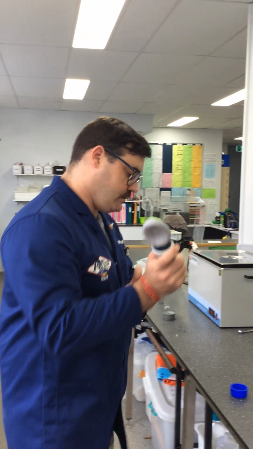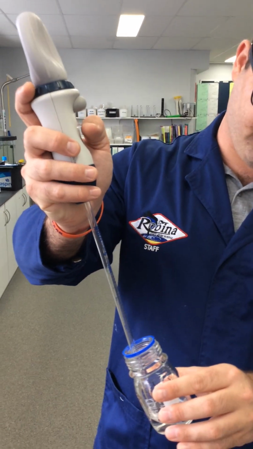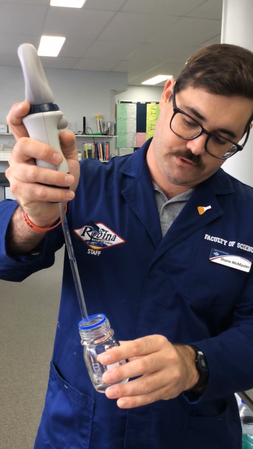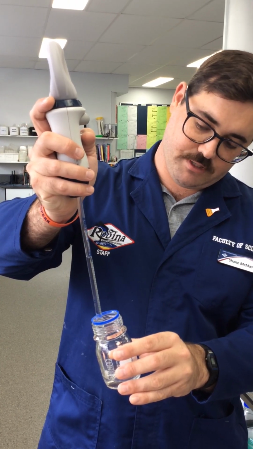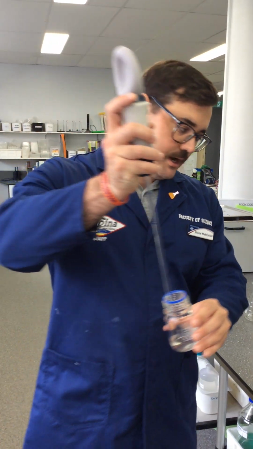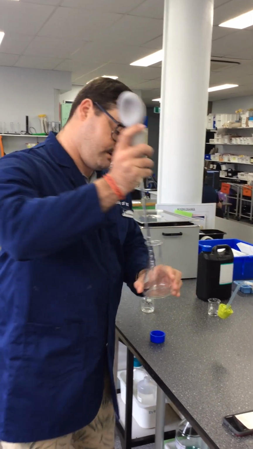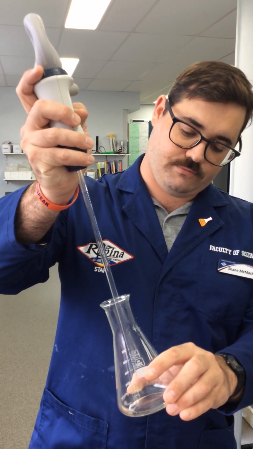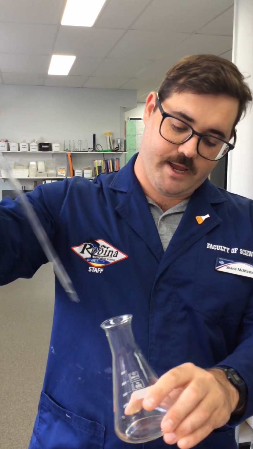I'm just going to suck it up using the little lever here. Make sure it's well in there. We don't want to suck up any air. Careful to get it to the 0, and this is being a little dodgy, but that's okay. So we fill it up, and then we put it into the conical flask and push down. Touch it against the side to get that last little drip out. And now we've got 5 mils of our hydrogen peroxide here.